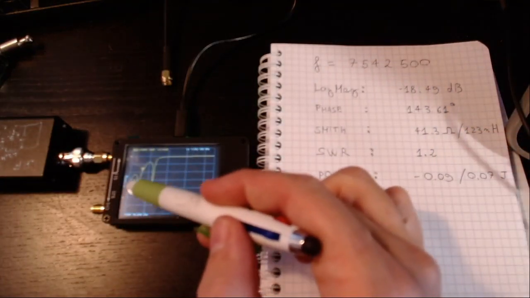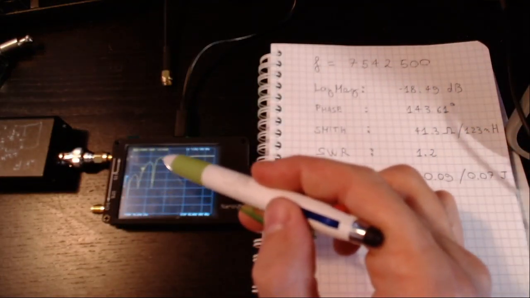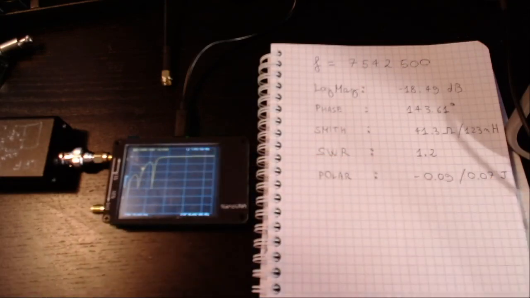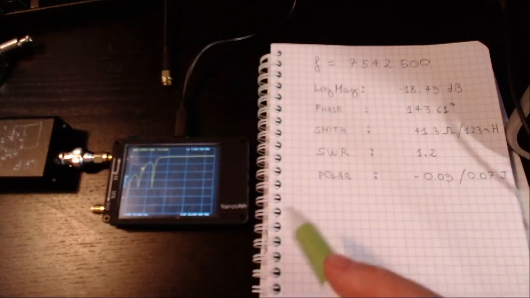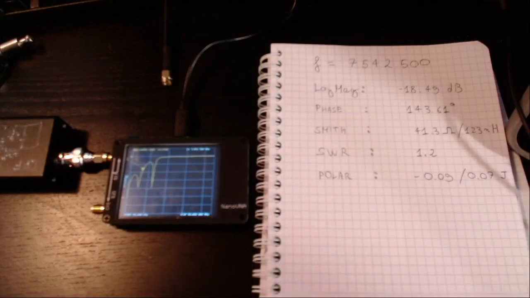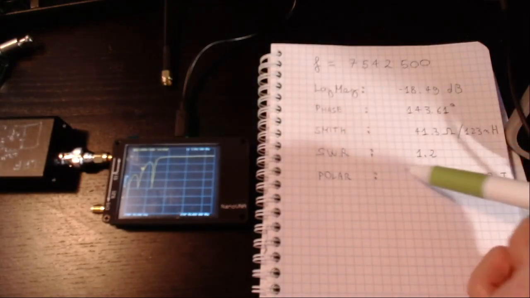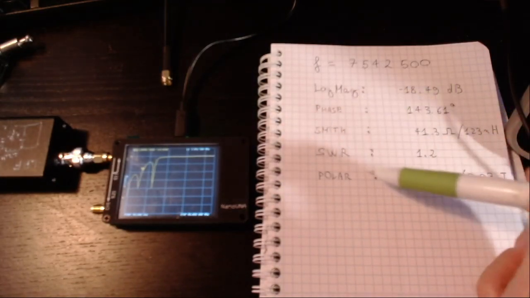Of course, the NanoVNA collects all this data for 100 points in this graph. Here we are just considering one point, and all the calculations can be made for all the points once you have this information. So I'm now going to describe how to process this information.